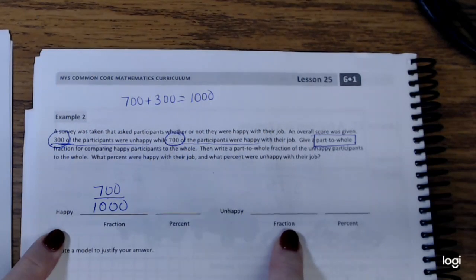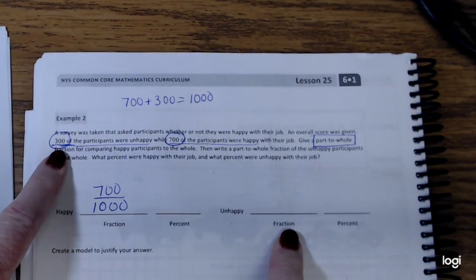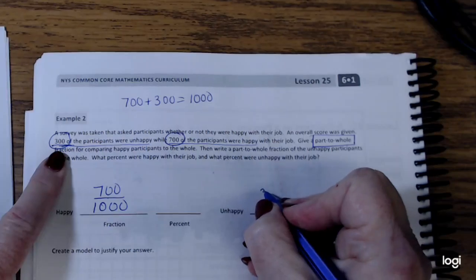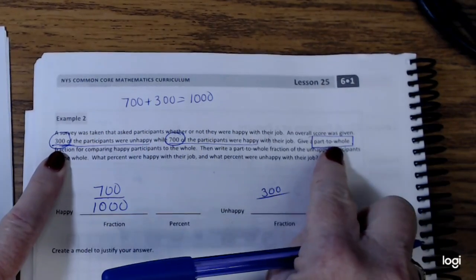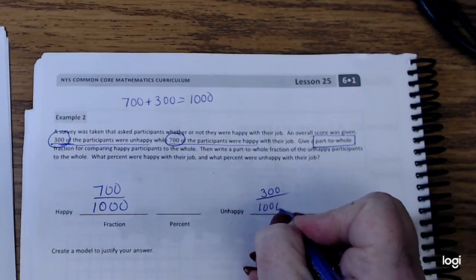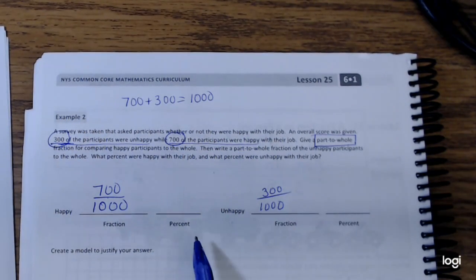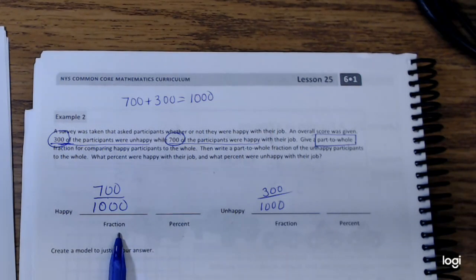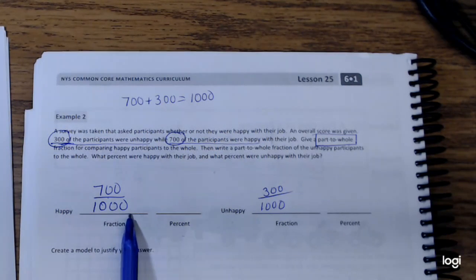Let's go to the fraction for the unhappy. Well, the unhappy, the part would be 300. And the whole would be 1,000. Now we have to change this to a percent. Percent goes over, what does it go? It goes over 100. Well, if we notice, this is 1,000.